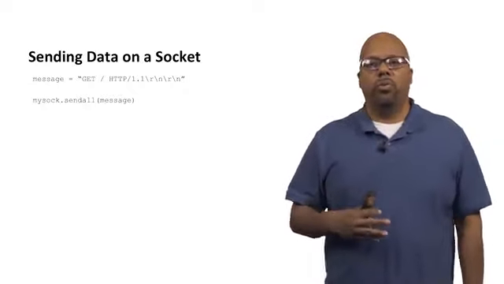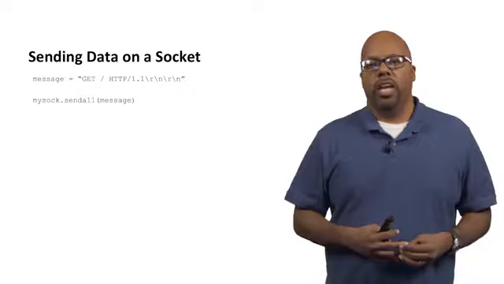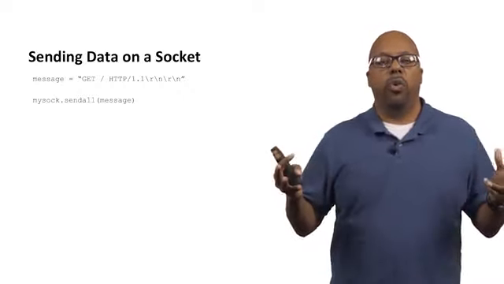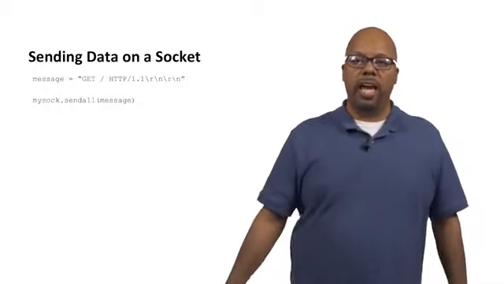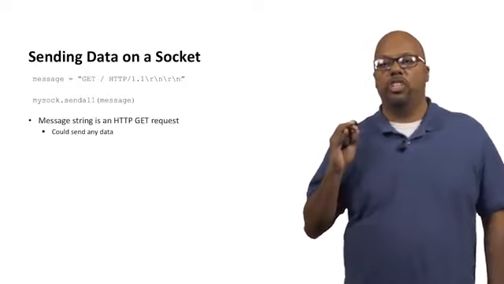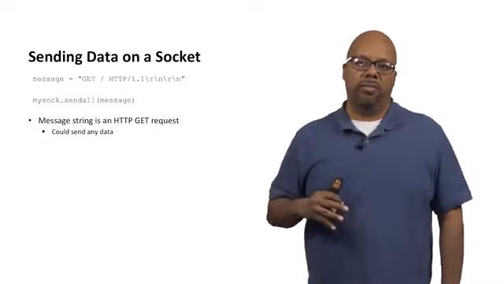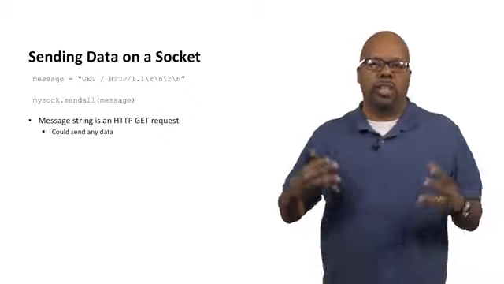In this case, we're talking to a web server. If you're talking to a web server, it's expecting a request formatted in HTTP format. Now, we haven't talked in detail about HTTP format, but if you look at the first line, message equals GET, that line right there is your most generic GET request. We don't have to go into the details of the protocol because that would take a long time.